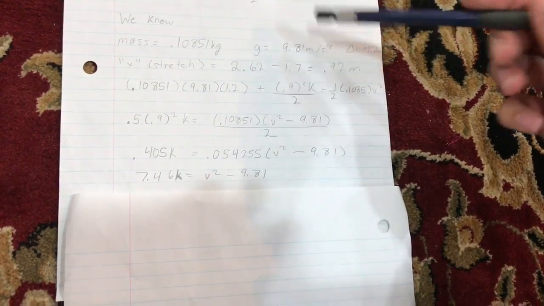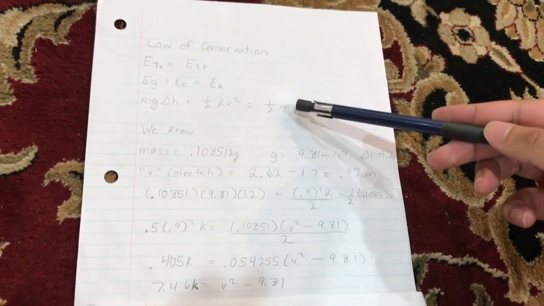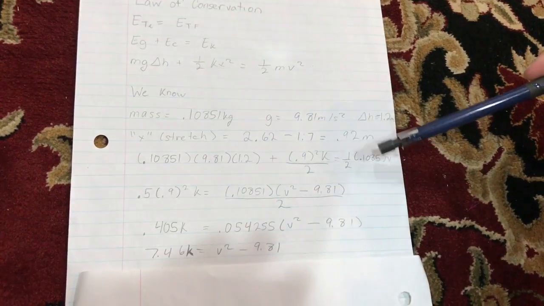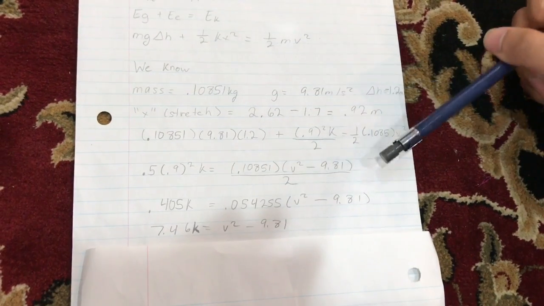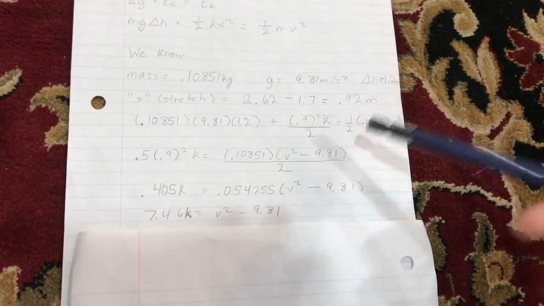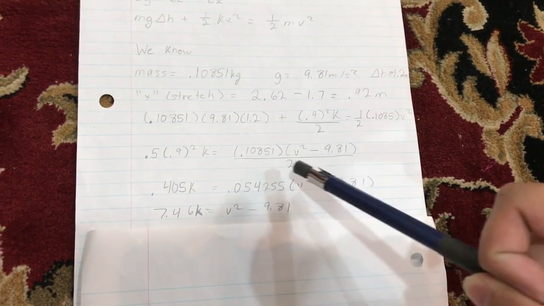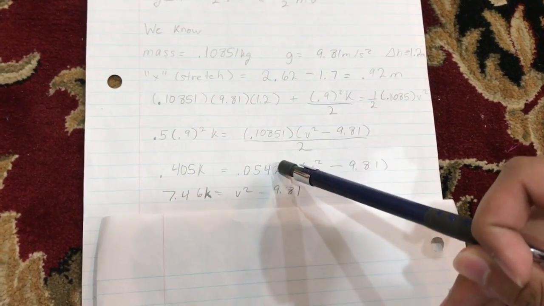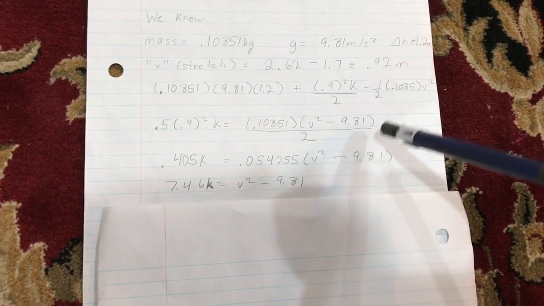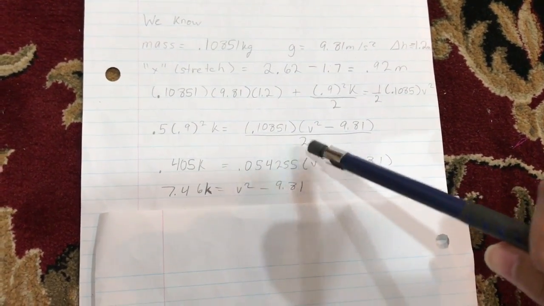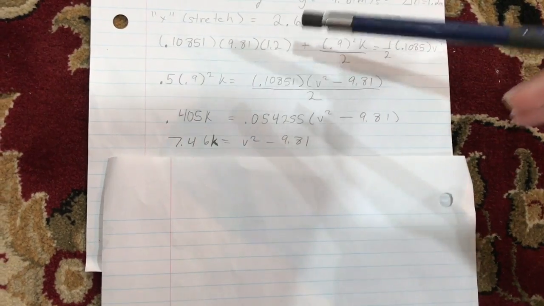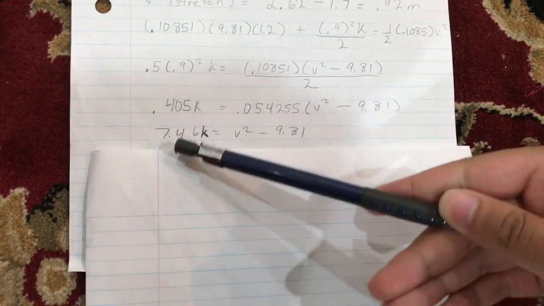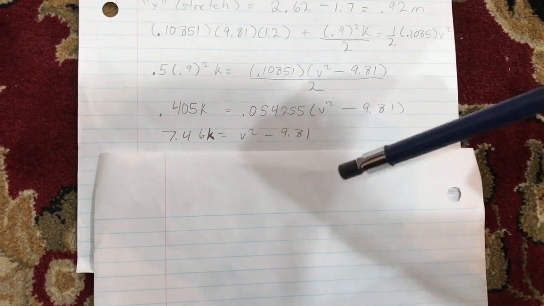Alright, so when we sub in, we will put all these variables inside this formula. Just pause the video if you want to, and we'll keep going. After we put all of our variables inside the formula, we rearrange for K, which is right here, and we factor the mass out of the right side of the formula, so it will be 0.1 of a bracket v squared minus 9.81 all over 2. Once we solve our calculations, we get 7.46k equals v squared minus 9.81.